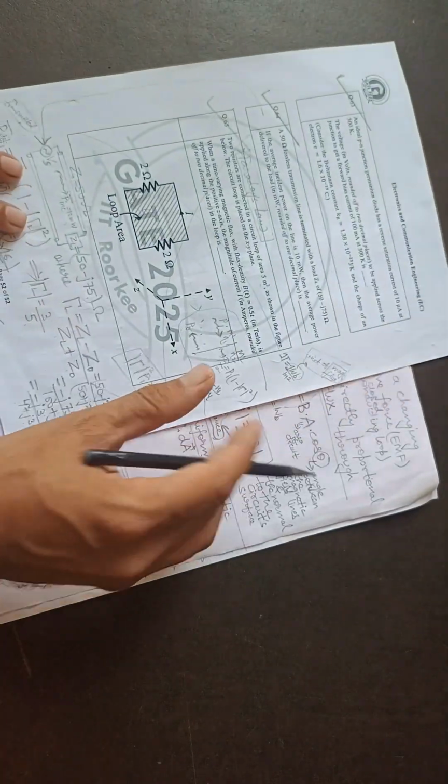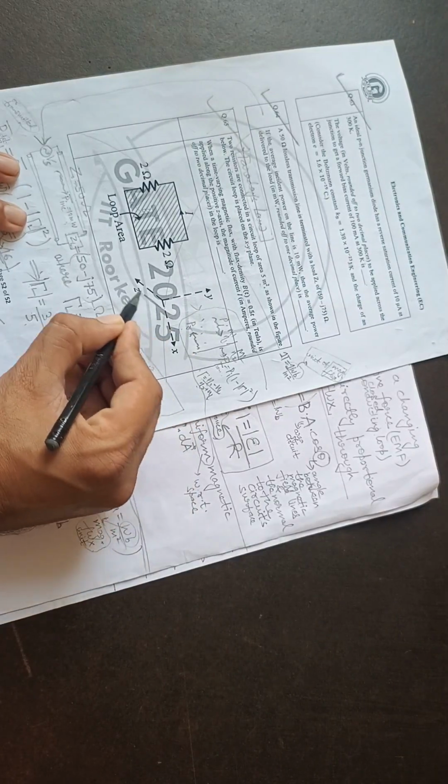For example, in this question this magnetic flux will be changing.